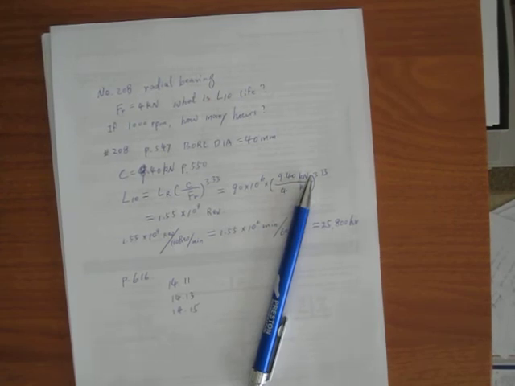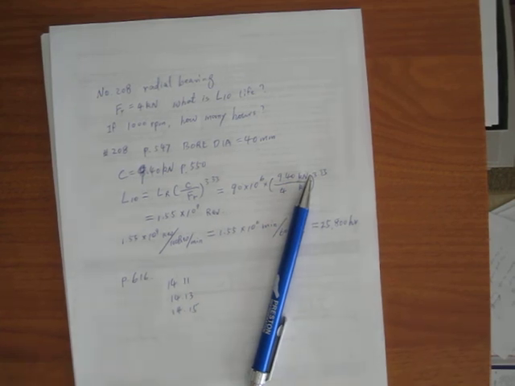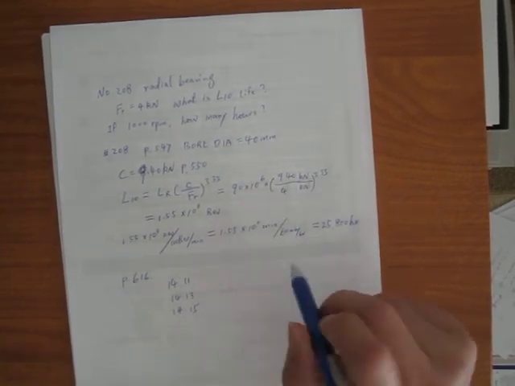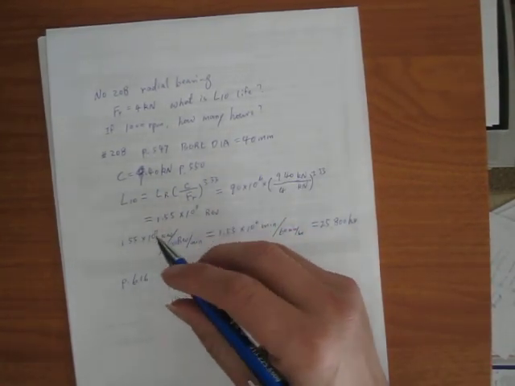Let me check to see if the page number is right. Oh no, the page number is not right. What's the page number here? No, that's not right. Okay, forget about that.